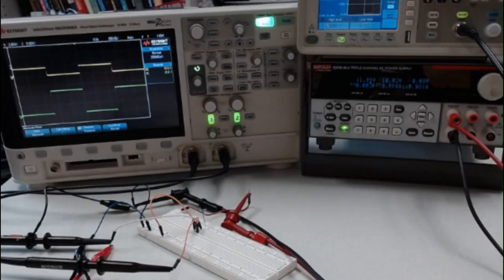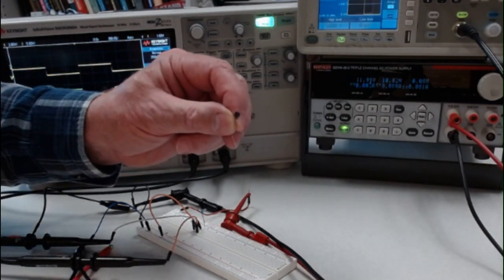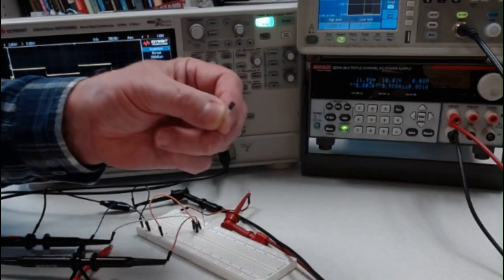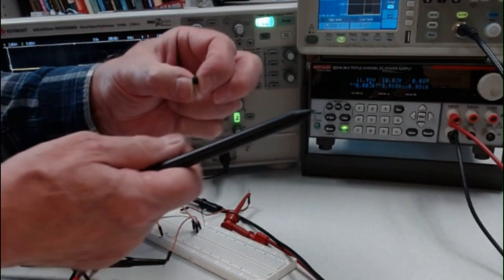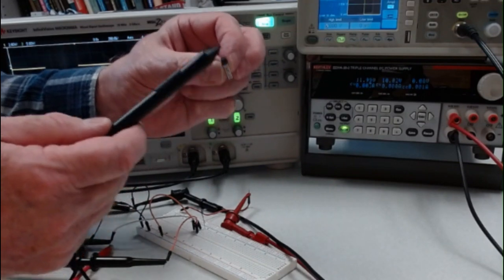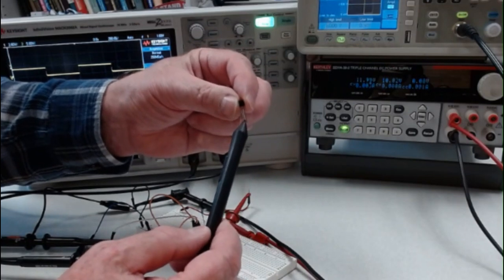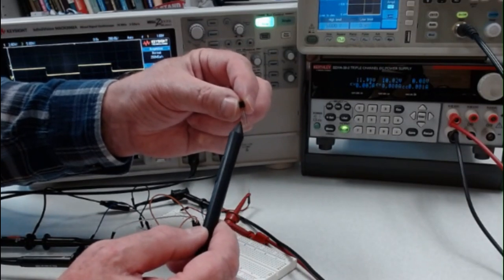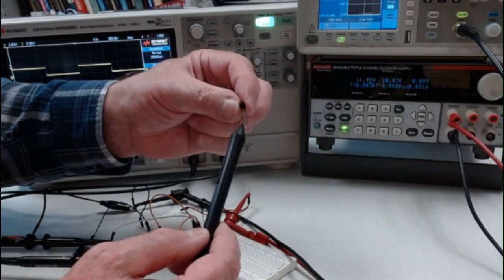Hello, we're working on exercise number 12, the NPN transistor, and I'm going to show you a small transistor here. Right here it is, and you can see the 3 leads. There's 3 of them, and they come out the bottom. If you look at it with the flat side to the right from the top, the first one is the emitter, the second one is the base, and the third one is the collector. So it's EBC, emitter, base, collector.